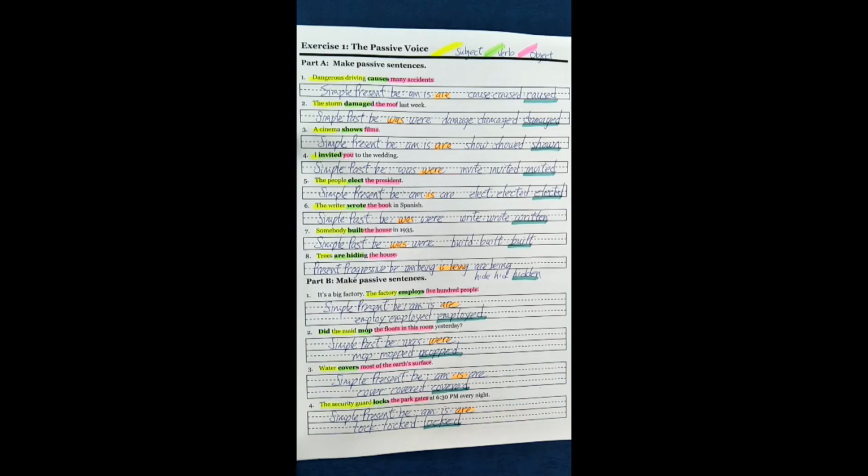All right. There's the difference between the active voice and the passive voice using all 12 verb tenses. Most important is to remember the active verb becomes be verb plus past participle. You have to remember the different be verbs for each of the verb tenses. That is important. Okay, we are doing exercise 1, the passive voice.